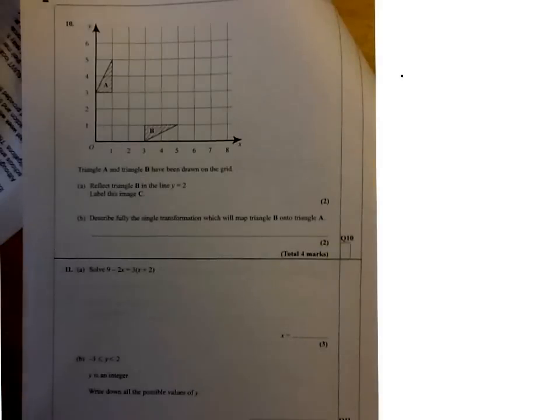So the first task here is to reflect the triangle B in the line y equals 2. So this is the line y equals 2. Every y coordinate is 2 there. So if I reflect this shape, it's going to be there, there, and there. It's a bit rough, but I think you can see. Just tidy that up a little bit. That's the reflection, and then describe fully the single transformation that will map B onto triangle A.